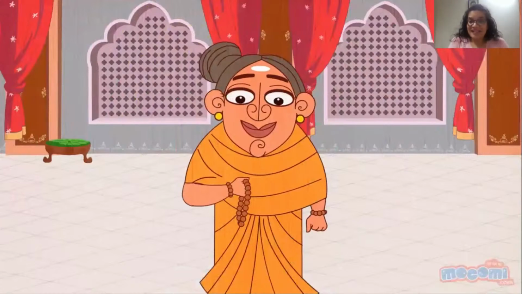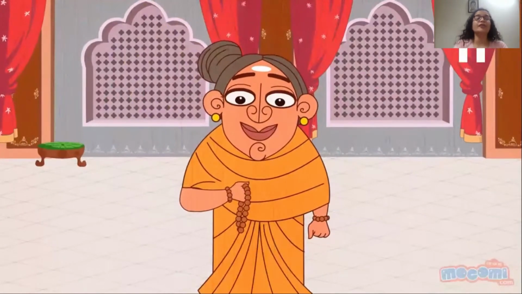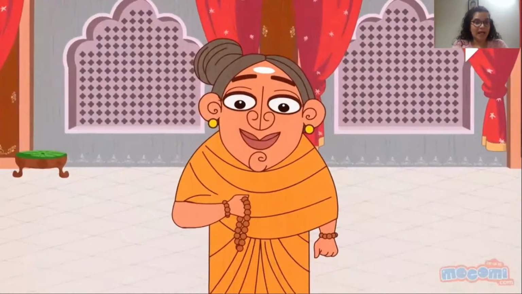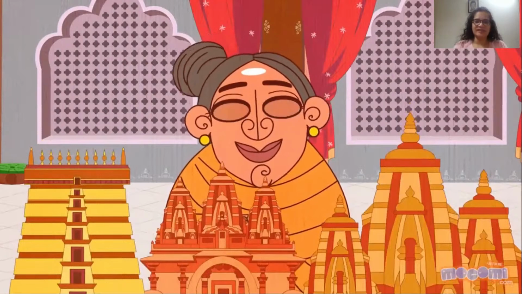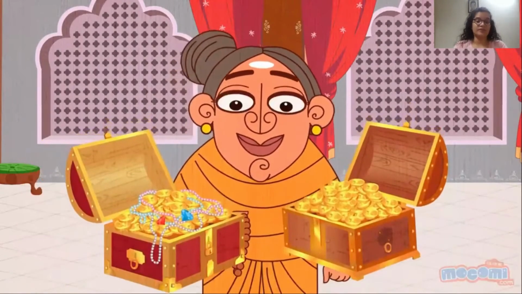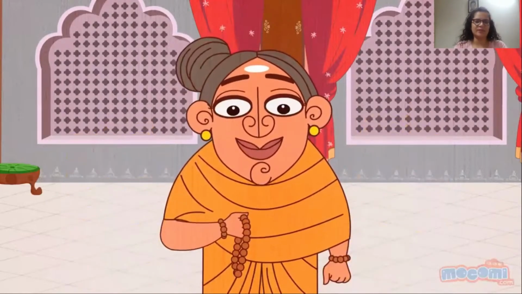So, this is a special character. She is King Krishna Dev Raya's mother. She was a very spiritual person and she believed in God a lot. And from whatever money she had from her wealth, she always used to keep donating to various temples because she visited most of them. So, she donated all her wealth in the form of charity to these temples.